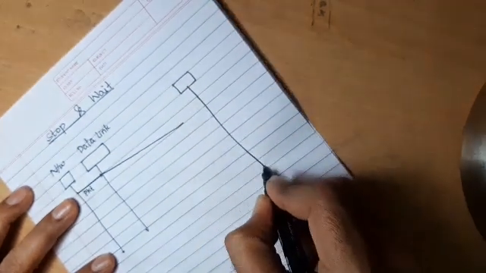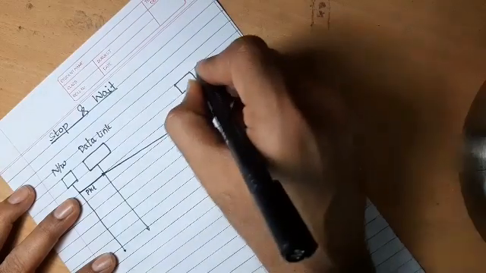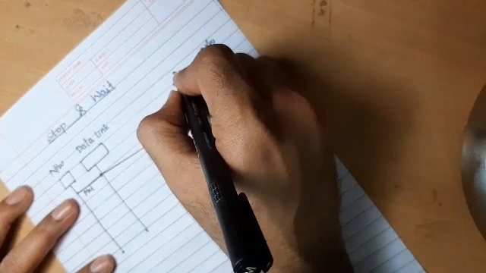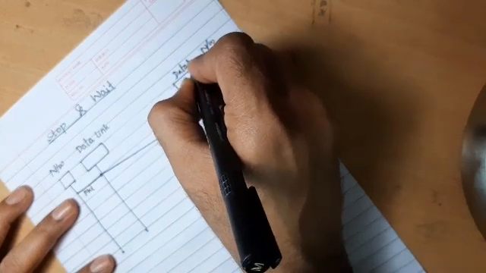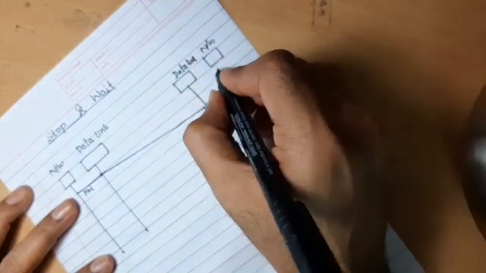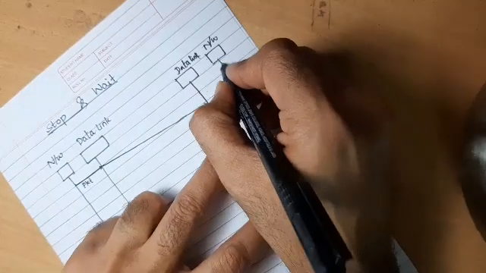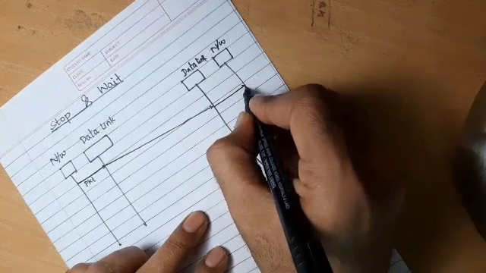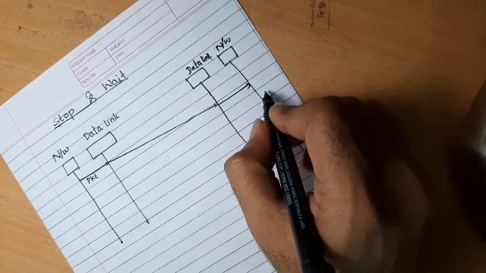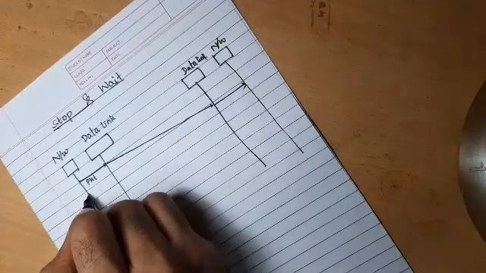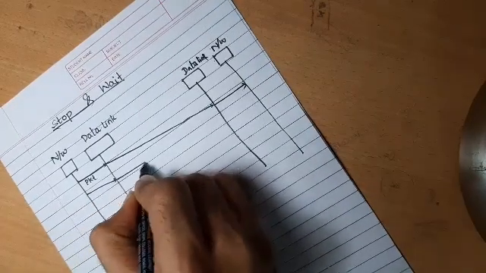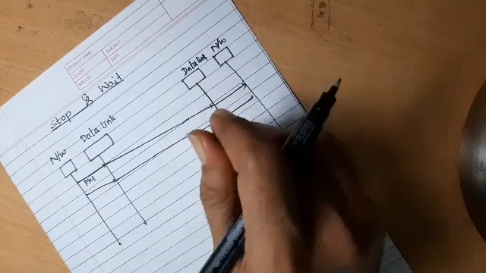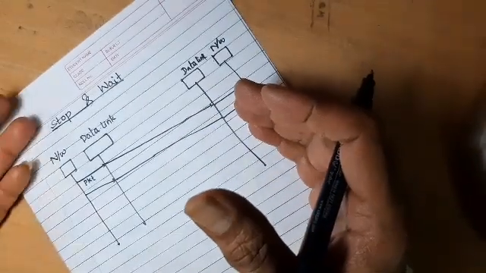This is my data link layer entity at the receiving side, and this is my network layer entity. It will verify and hand it to the network layer. Whenever the next packet comes, it performs the same action. So this is how stop and wait works.